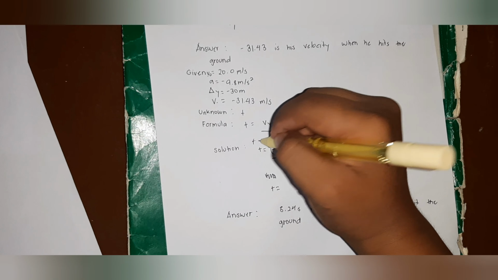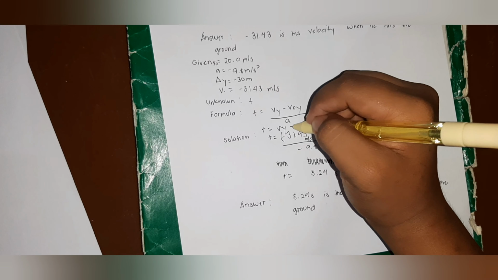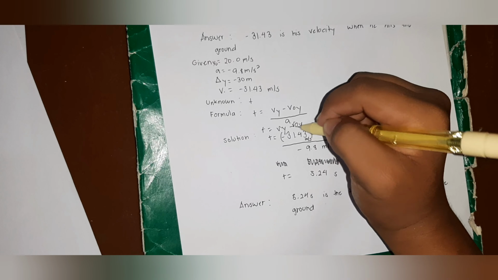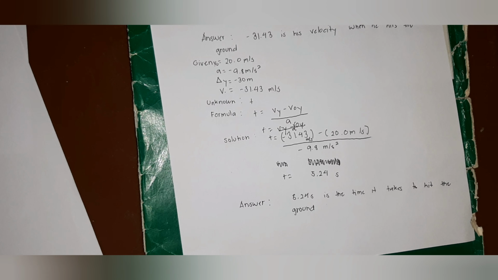So the formula is t equals vf minus vi over a, and we will substitute the values. The time equals negative 31.43 meters per second minus 20 meters per second divided by negative 9.8 meters per second squared. So the answer for the time is 5.24 seconds, and 5.24 seconds is the time it takes to hit the ground.